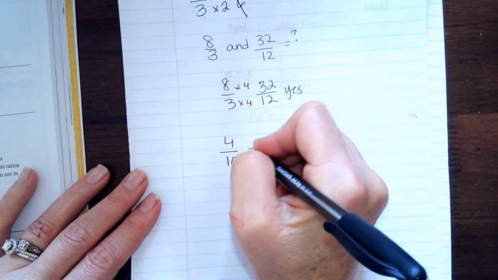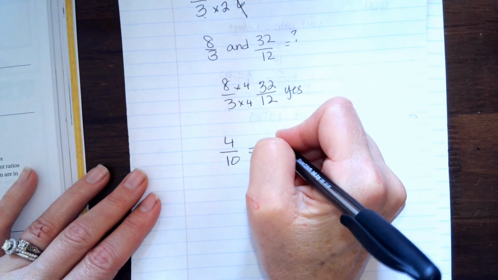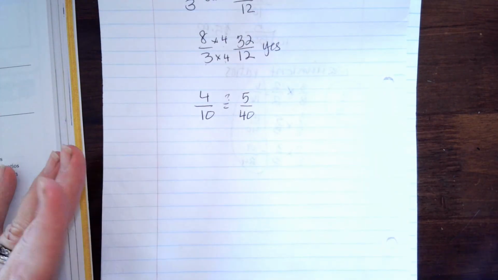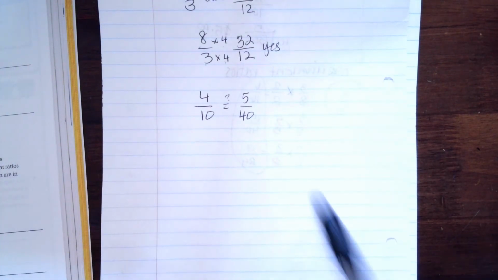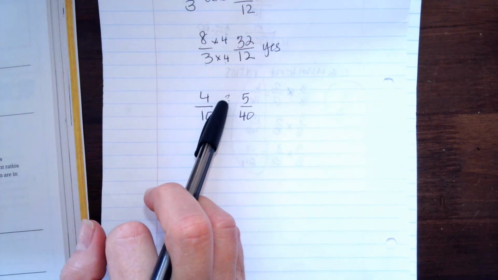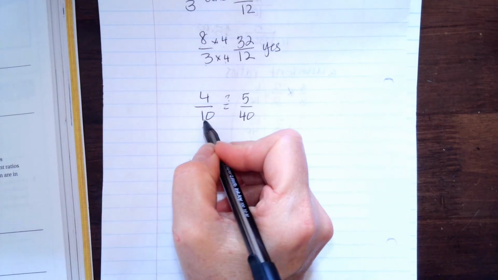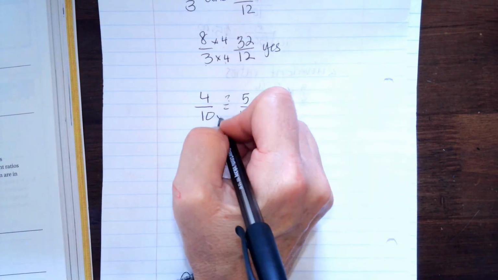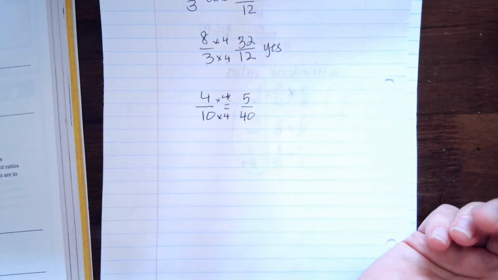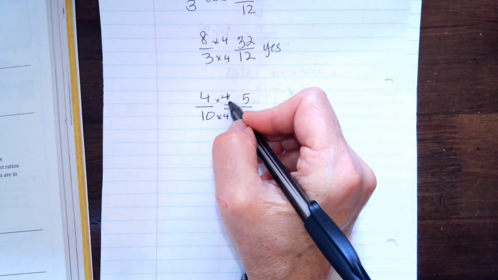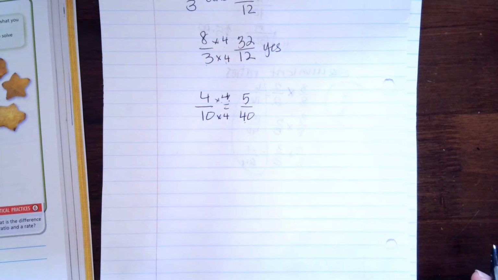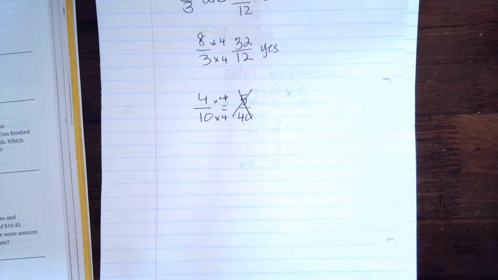Is 4/10 equivalent to 5/40? So we're trying to find out. I'm going to put a question mark there because we don't know, right? What I'm saying here is 4/10 is equal to 5/40. Is that true? So how would I change this 10 to a 40? I would multiply it by 4. Anything I do to my denominator, I do to my numerator. Is 4 times 4 5? No. So it's not an equivalent fraction.